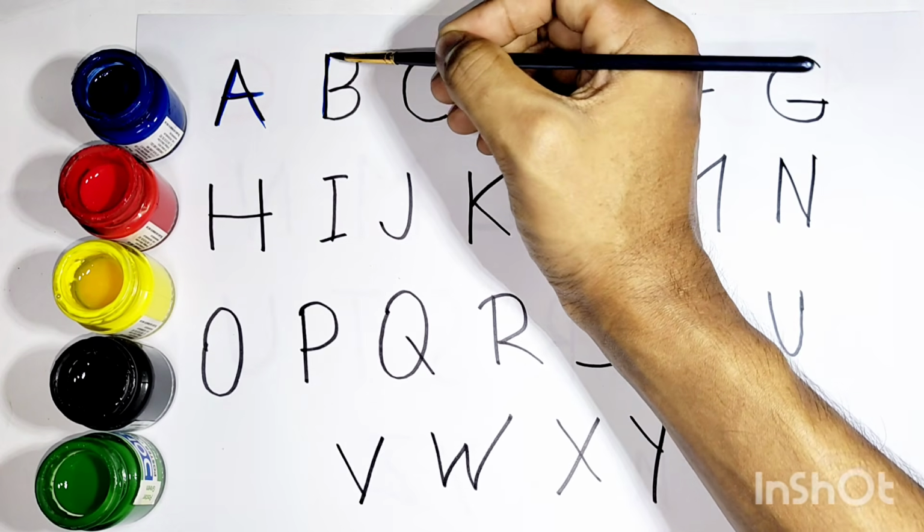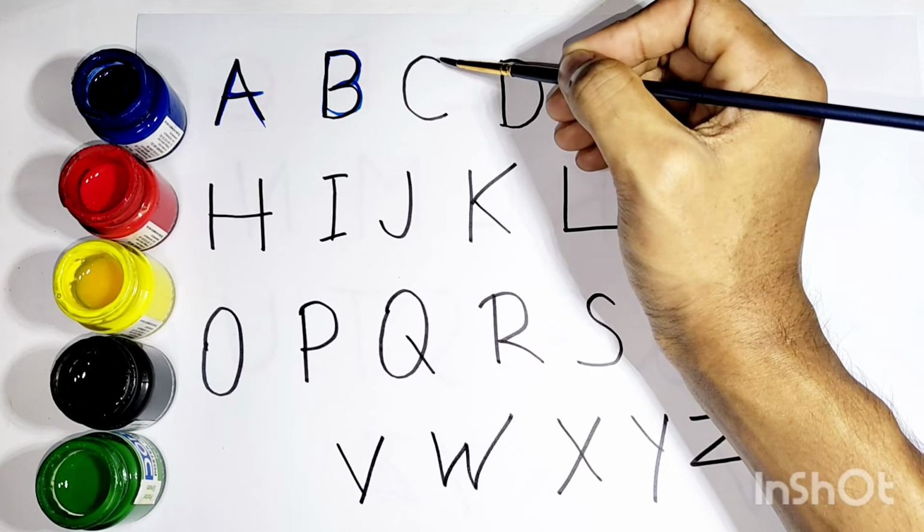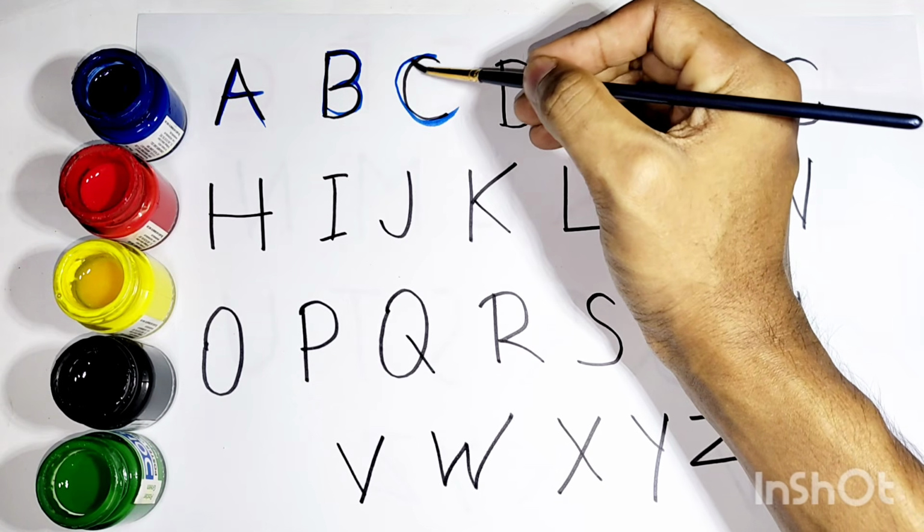And the next one is B. B for ball, B for bat. Now we are coloring the alphabet C.